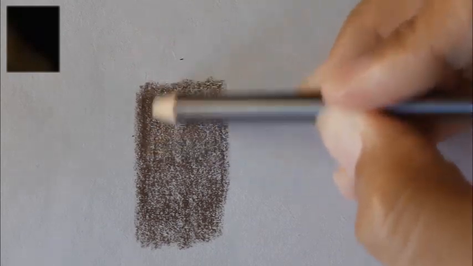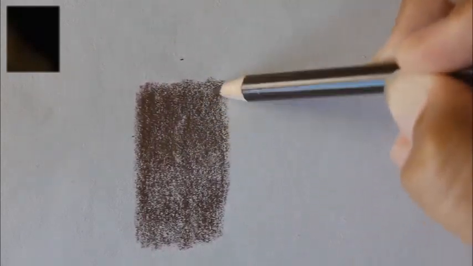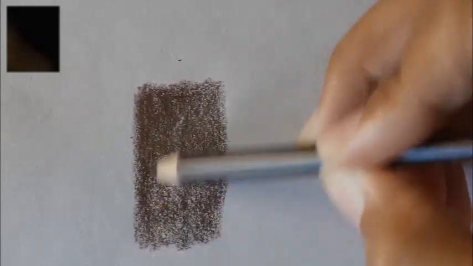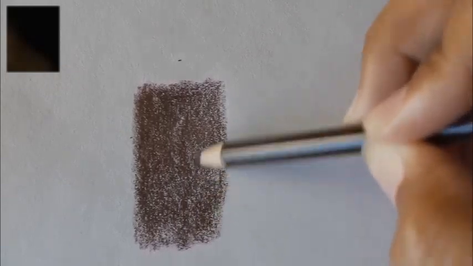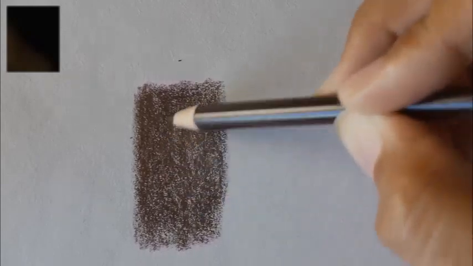Let me think a second. Yeah, I'm gonna apply it a little bit harder, but I'm not applying at full pressure. I mean, you can if you want, it's just that I try to start off a bit light, and then make it darker and darker.